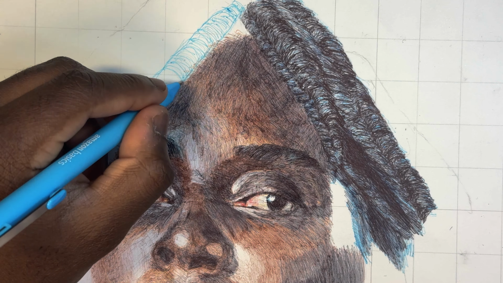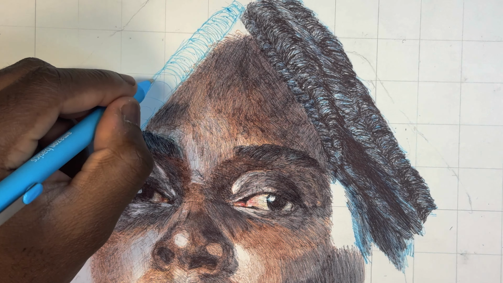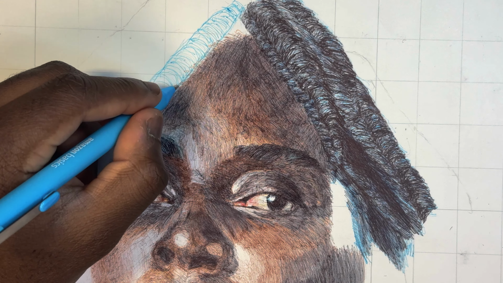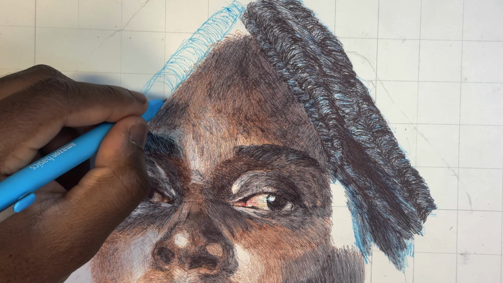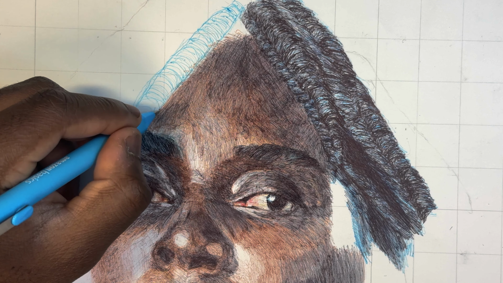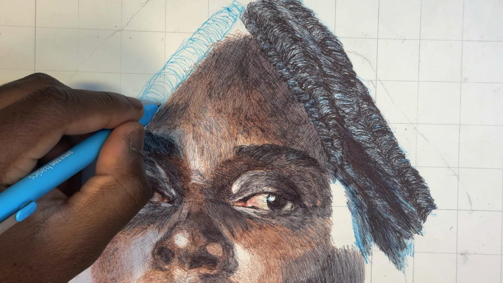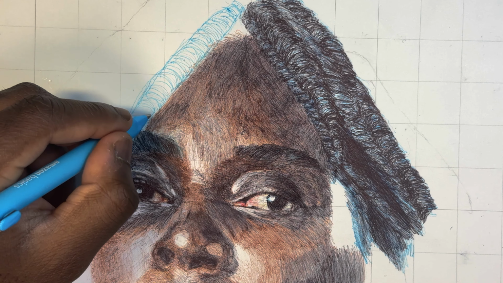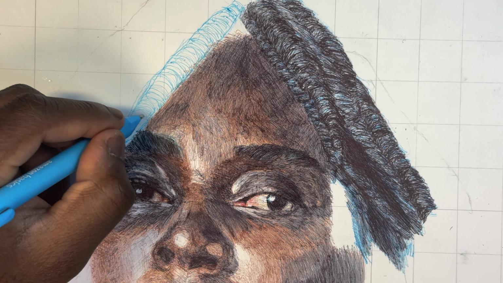Okay, so now moving on to the main drawing of the video. As you can see, I am simulating the flow, basically copying the way the hair looks on the reference photo.